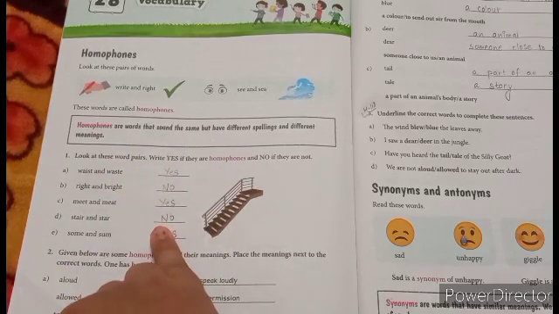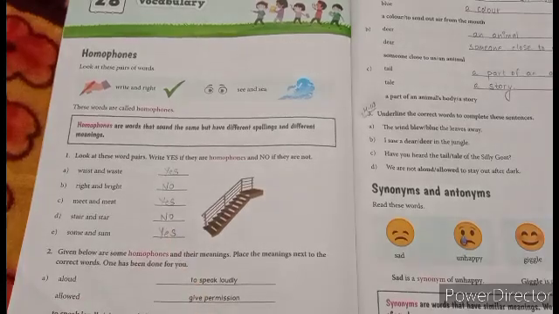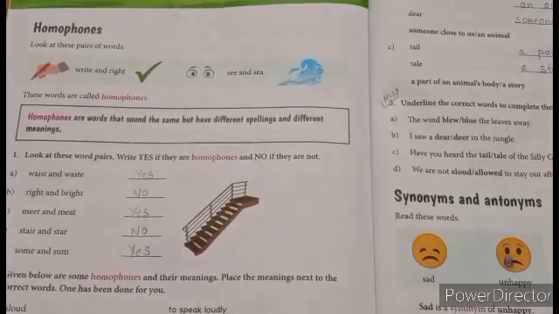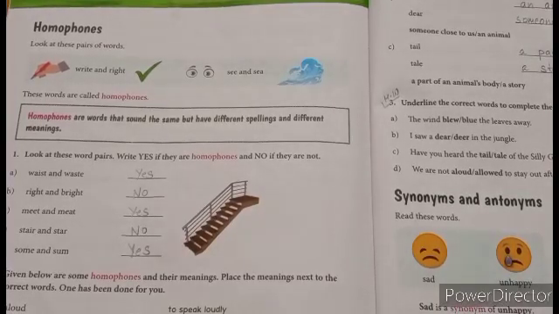Alright, come on, let's try to do it. The very first one is waste and waste. Yes, they sound the same, but their spellings are different as well as their meanings are also different. So ये homophone है. Now write it down, yes, yes.